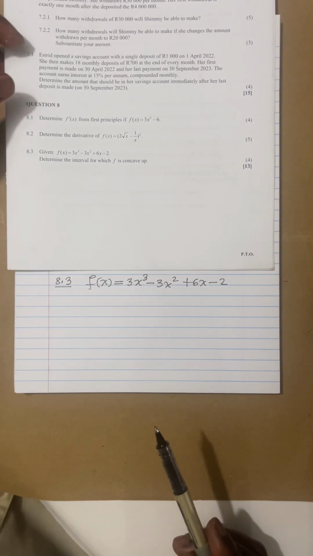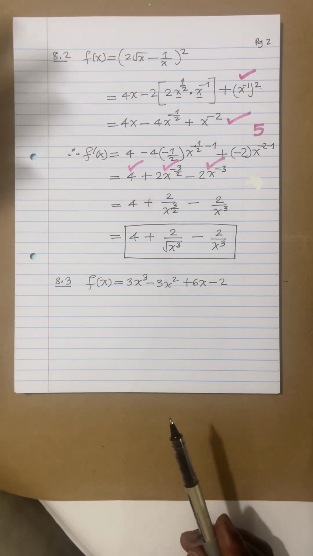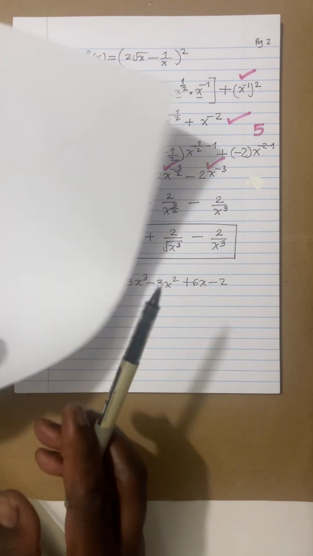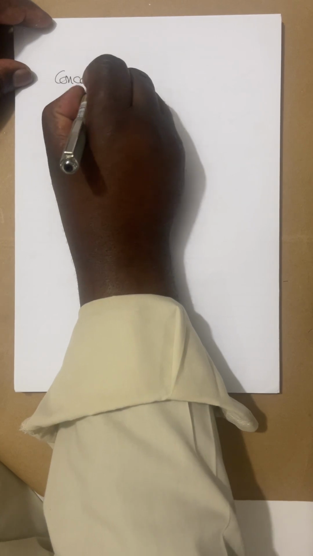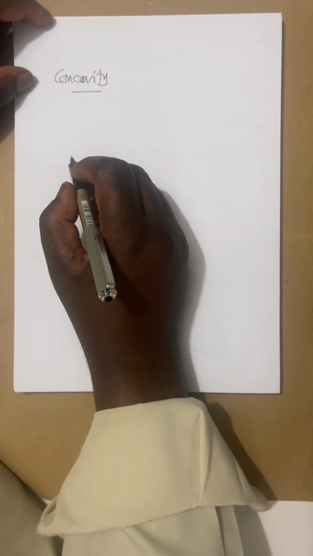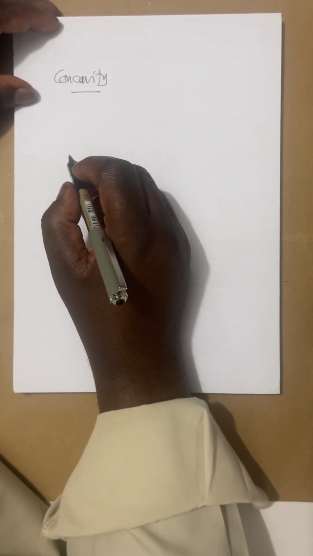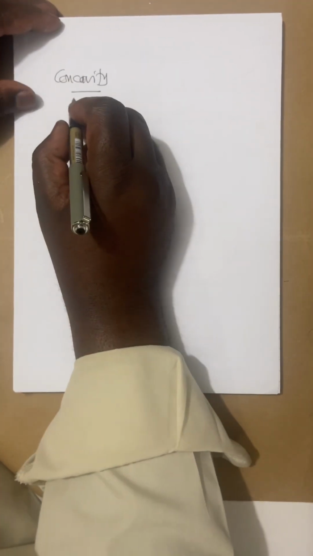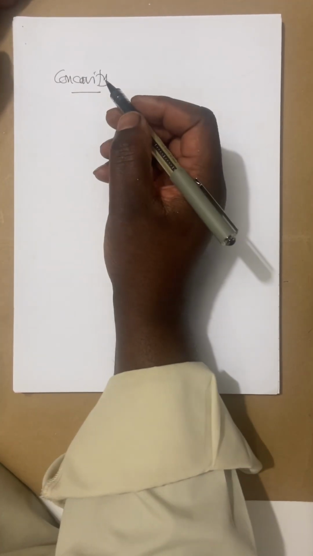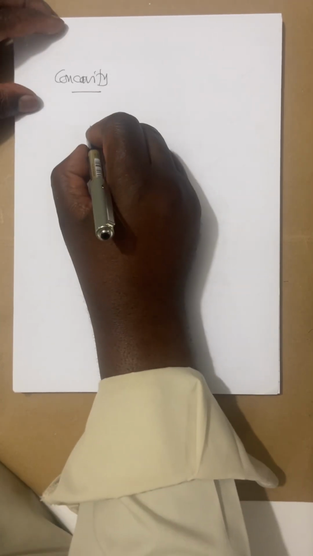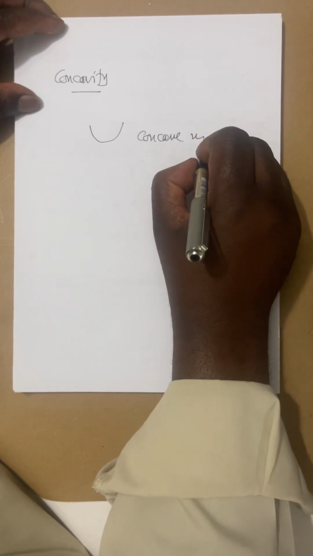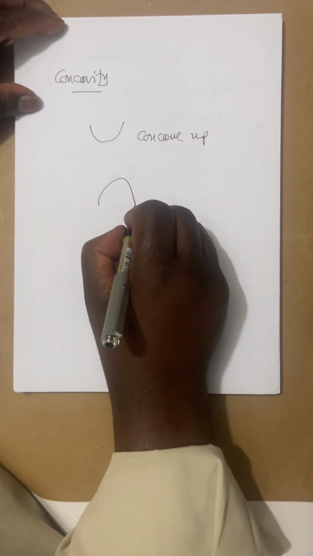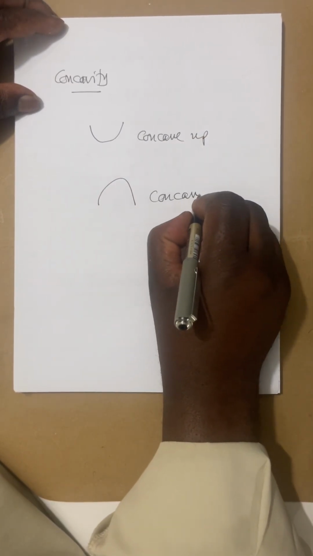Now, again, we are looking at application of the derivative. There are 2 things I'm going to say there on concavity. You must always remember concavity. For any function, so a cubic function, for example, this is said to be concave up. This is said to be concave down.